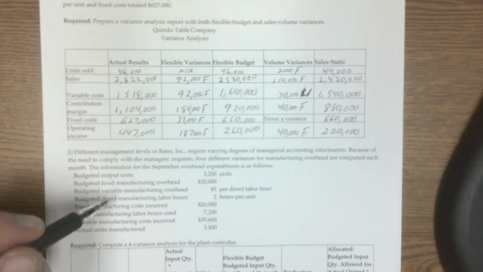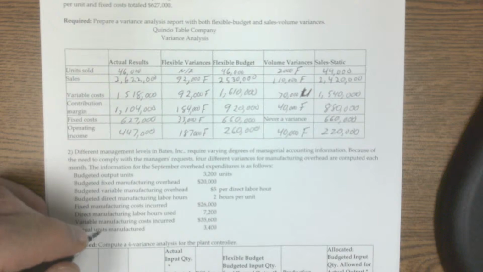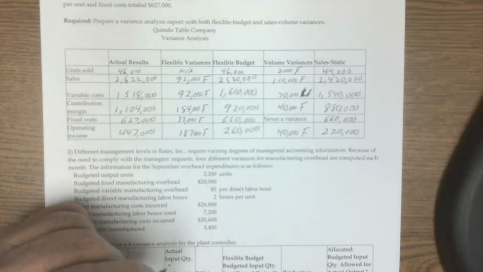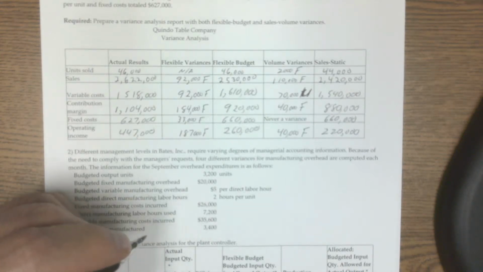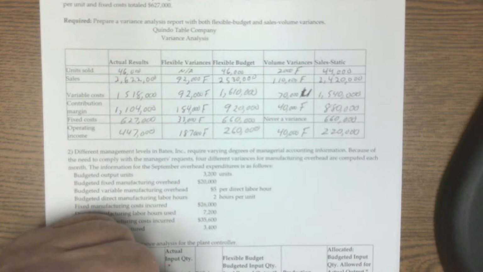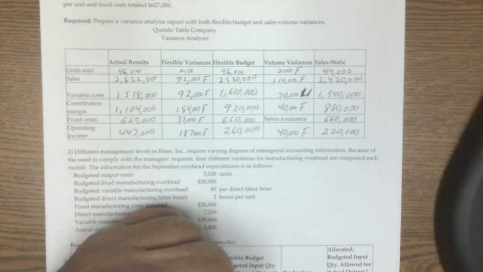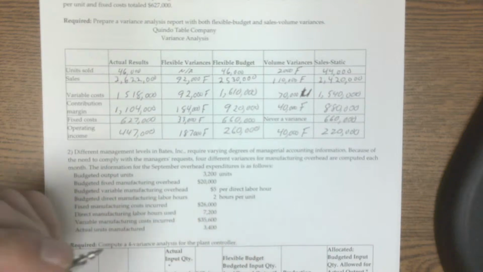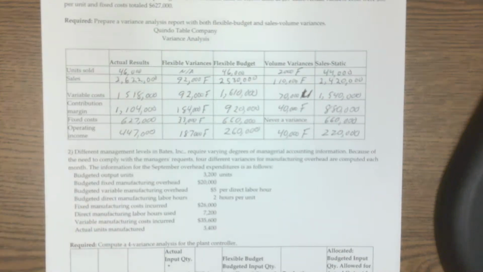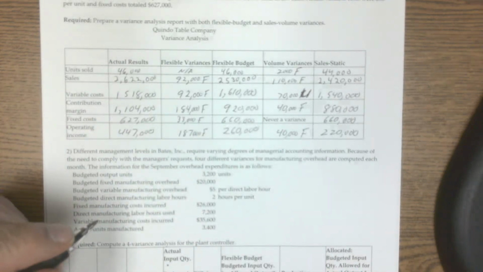So our actual units manufactured was 3,400. All right, and 3,200. Okay.